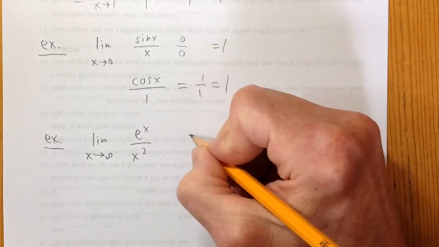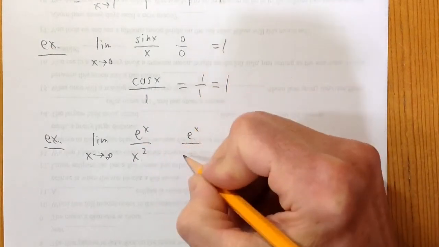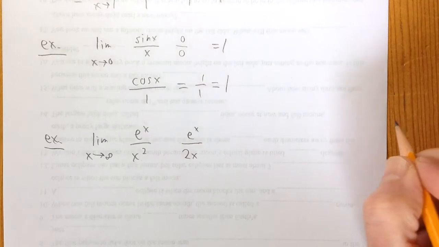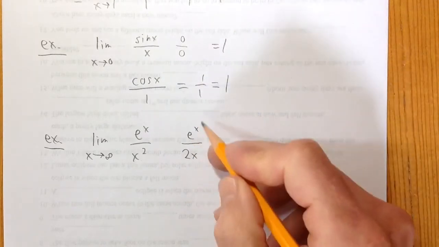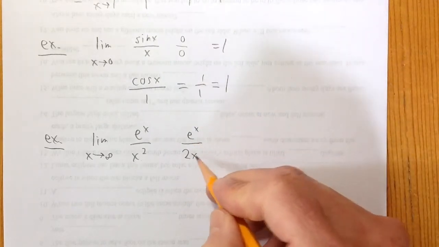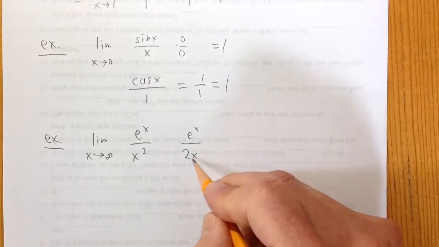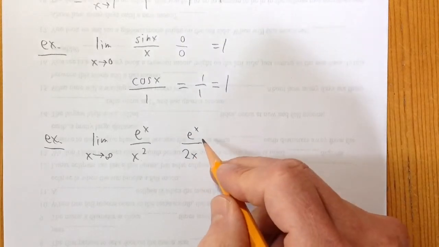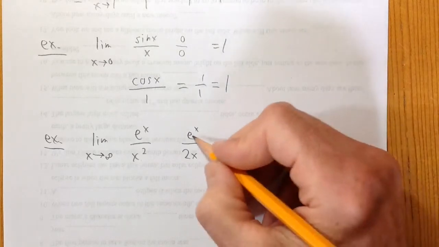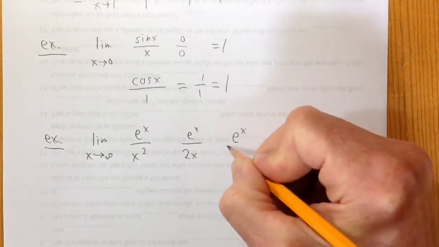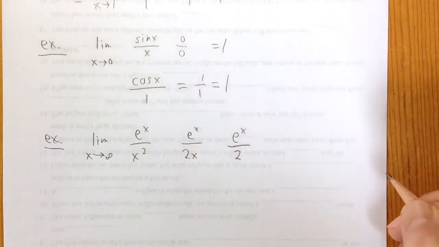The derivative of e to the x is e to the x. Derivative of x squared is 2x. Still we get infinity over infinity. It's a bit smaller infinity in the bottom. It's not x squared, it's 2x, but it's still infinity. So here's a really cool thing. We take L'Hopital's rule again. We take the derivative again. Derivative of e to the x, we get e to the x again. Derivative of 2x is 2.